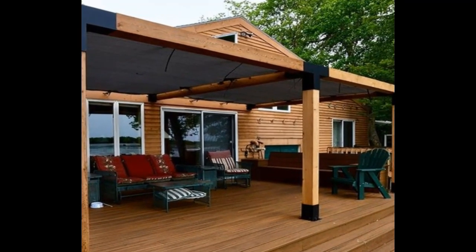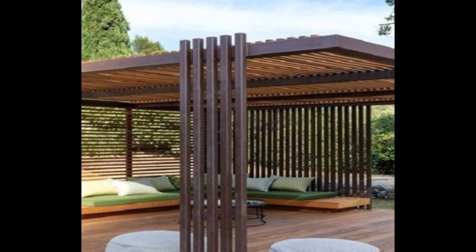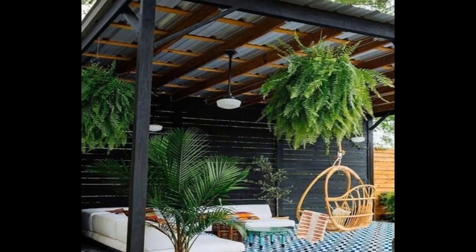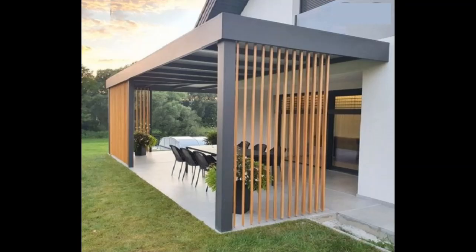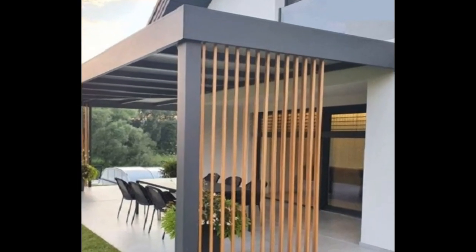Designing a patio requires careful consideration of several factors, including size, shape, material, layout, lighting, landscaping, furniture, and accessories. By following these tips, you can create a beautiful and functional outdoor space that meets your needs and enhances the beauty of your home and yard.